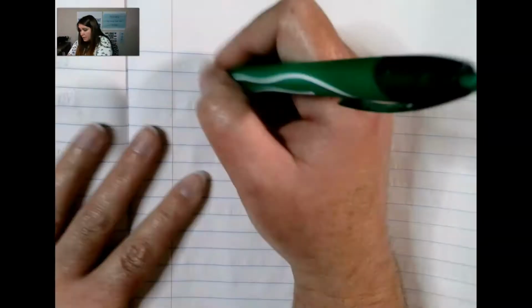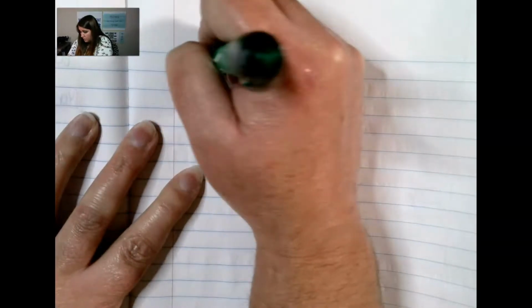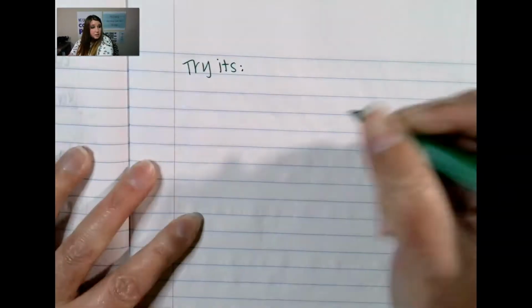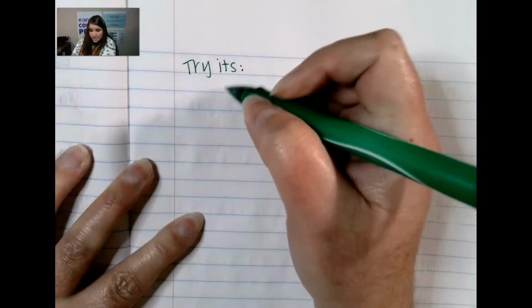I'm going to turn the page and we are going to draw another shape, so that you can do your try-its. Alrighty. Your try it today. This shape. Okay, so the shape looks like this.